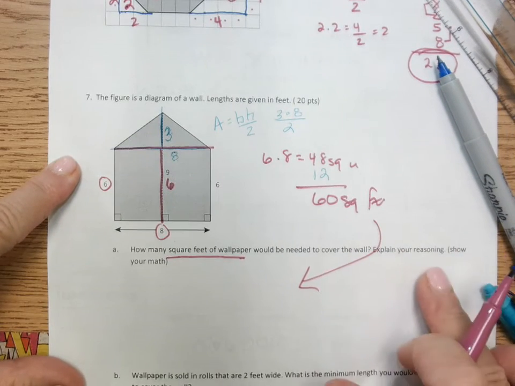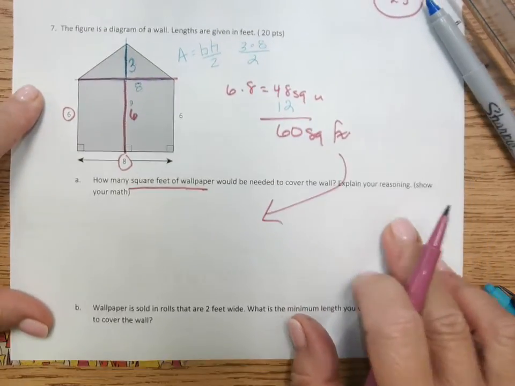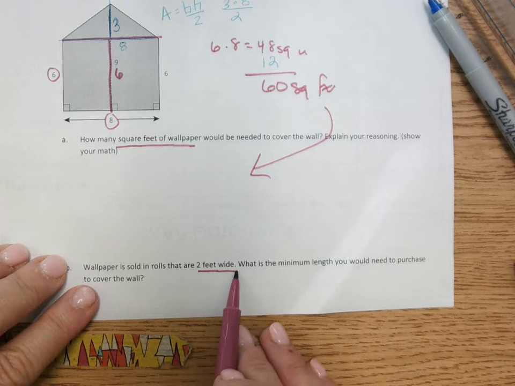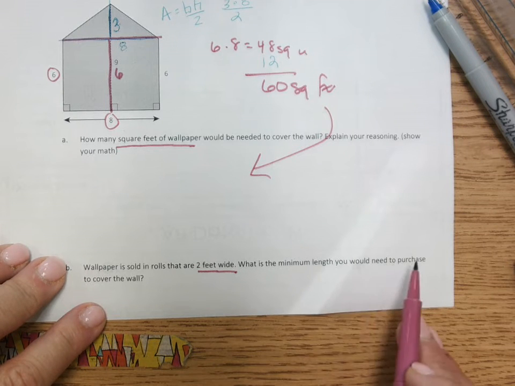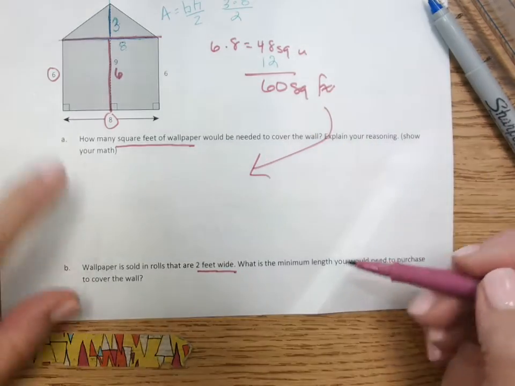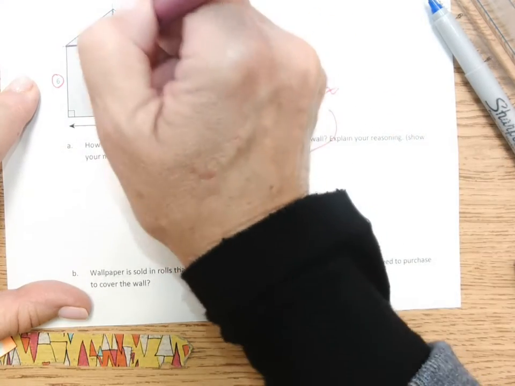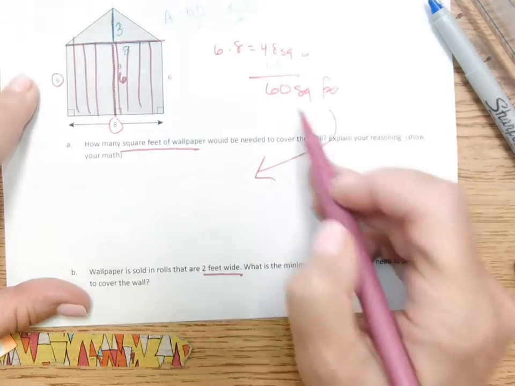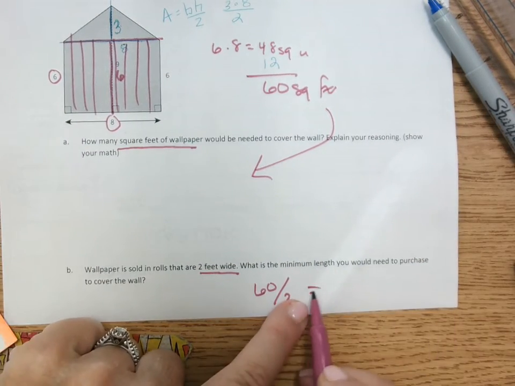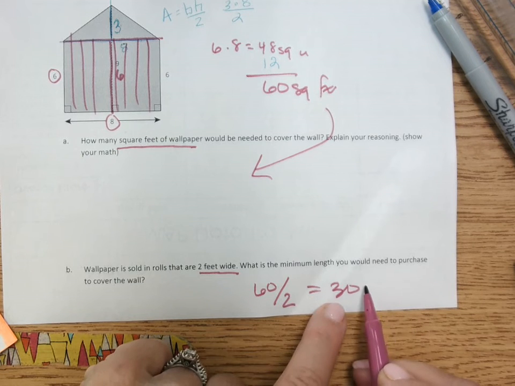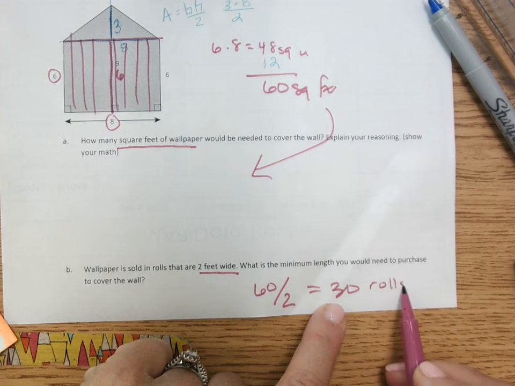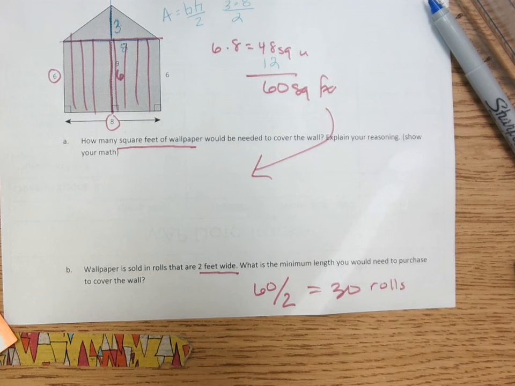That's explaining my reasoning. All right, now it says down at the bottom, wallpaper is sold in rolls that are 2 feet wide. What is the minimum length you would need to purchase to cover the wall? So I'm going to be dividing up my wallpaper to put it on my wall. So I'm going to do 60 divided by 2, which gives me 30 rolls. All right, that's it.